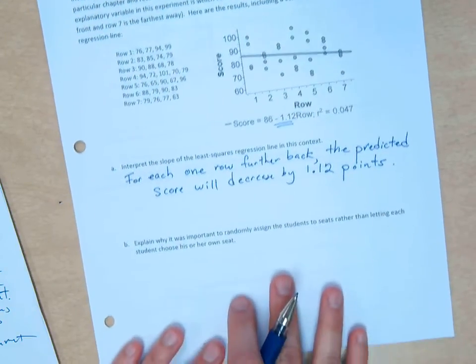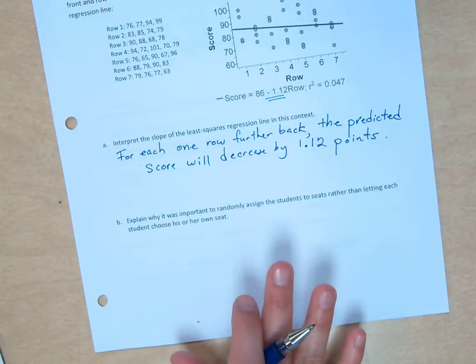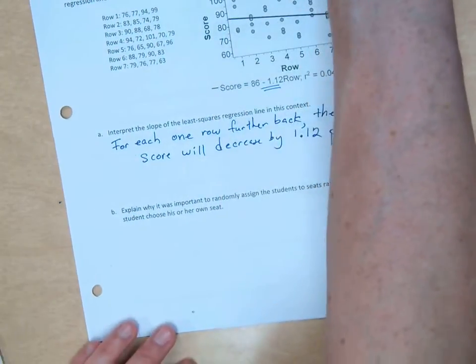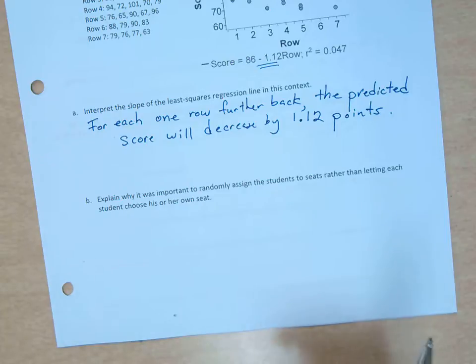Now we need to explain why the random part is so important. Why do we need to be careful about this condition? Why is randomly assigning these seats so important?